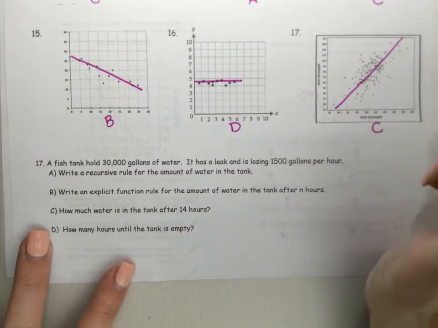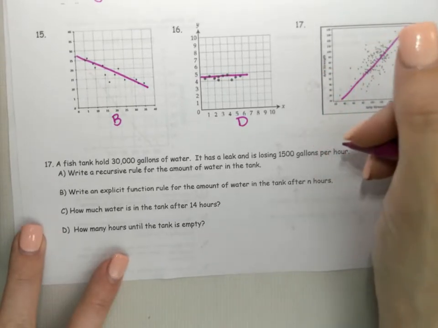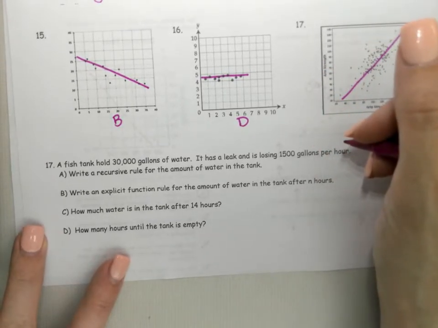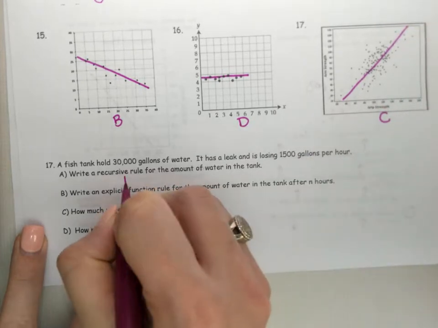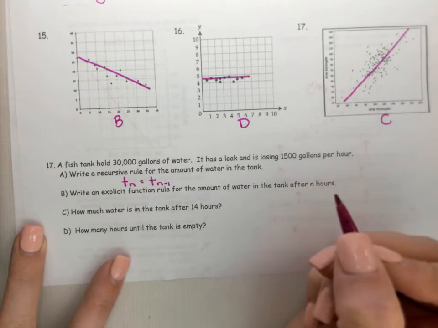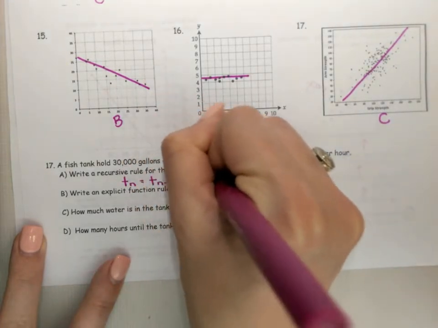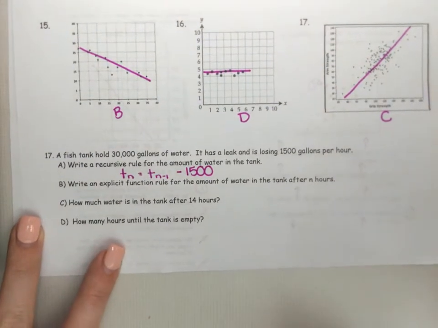A fish tank holds 30,000 gallons of water. It is leaking and losing 1,500 gallons per hour. Write a recursive rule for the amount of water in the tank. Recursive always starts Tn equals Tn minus 1. And because it's losing, we're subtracting 1,500 each time.